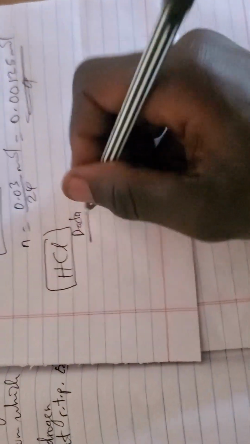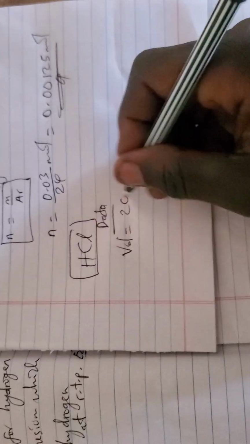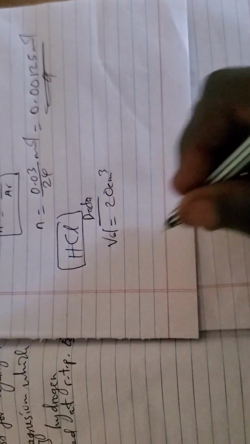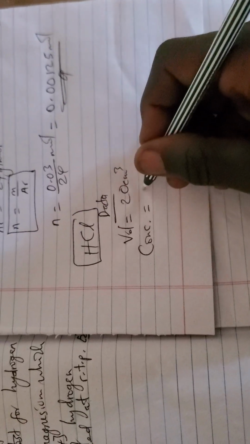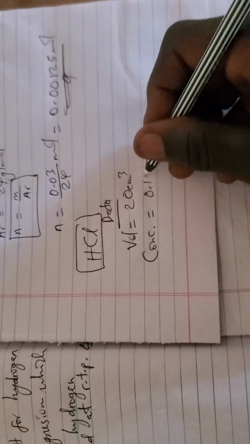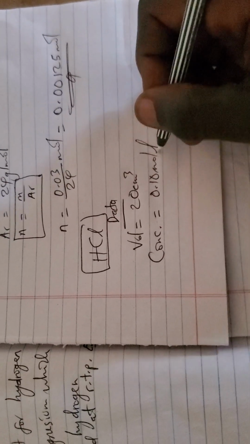Considering hydrochloric acid, from the data which we have, the volume is given as 20 cubic centimeters, and the concentration is given as 0.10 mole per cubic decimeter.